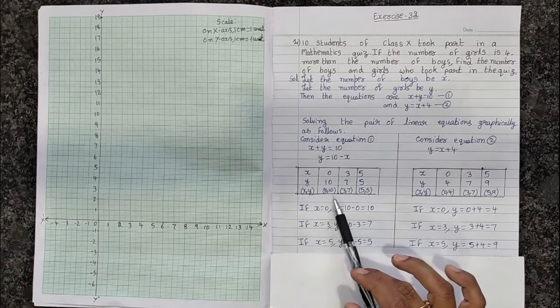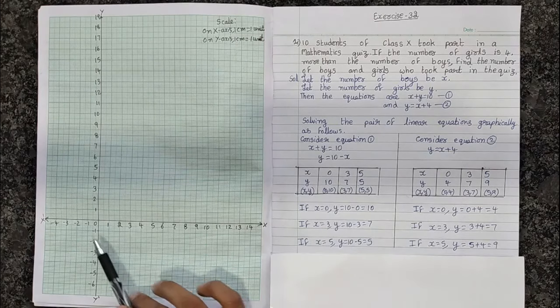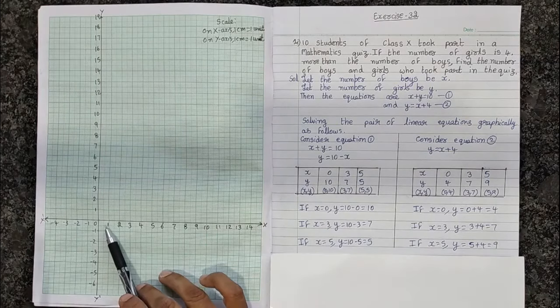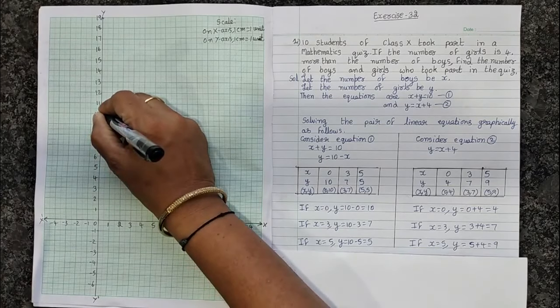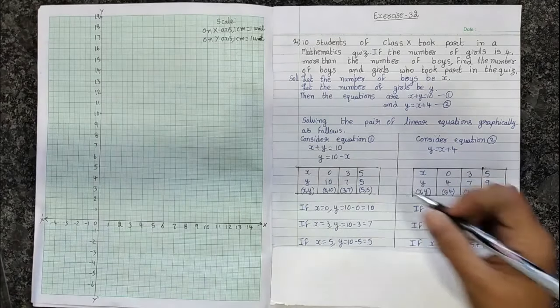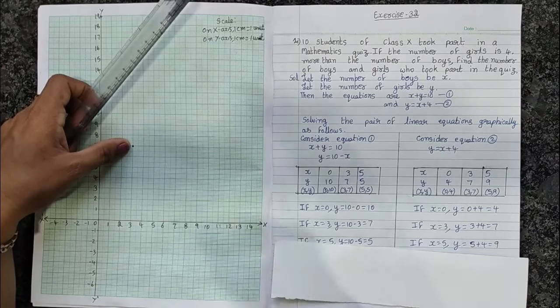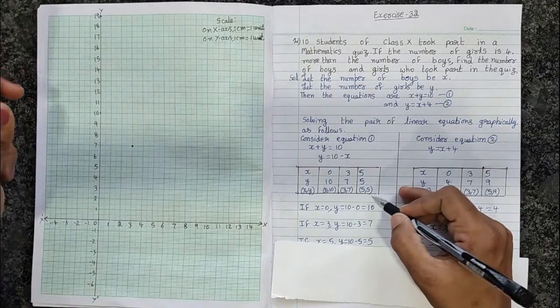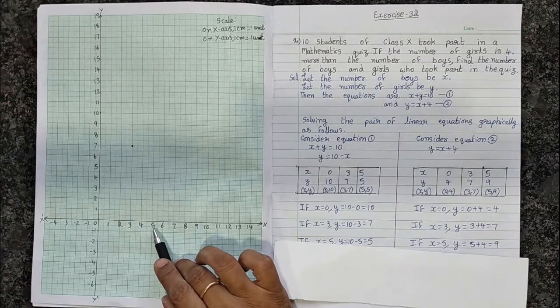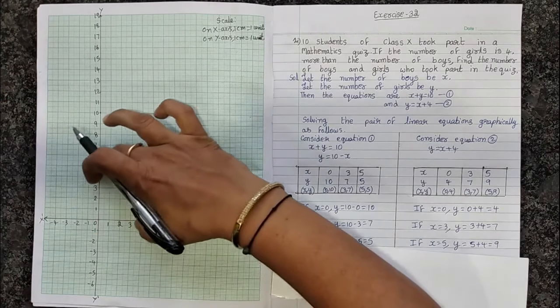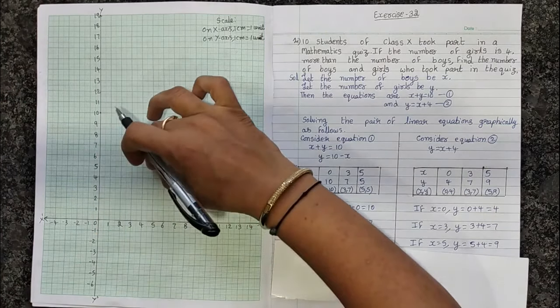First coordinate 0, 10: 0 on the x-axis and 10 on the y-axis. Where do these two meet? This is the point here, children. So 0, 10. And then the next coordinate is 3, 7: 3 on the x-axis and 7 on the y-axis. Where do these two points meet? This is the point 3, 7. And one more, 5, 5: 5 on the x-axis and 5 on the y-axis. Where do these two meet? These two are going to meet here, right?